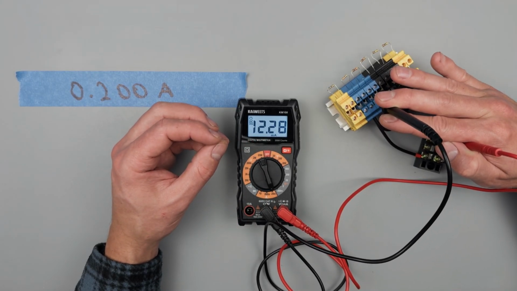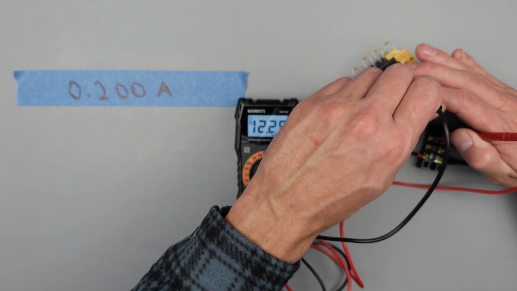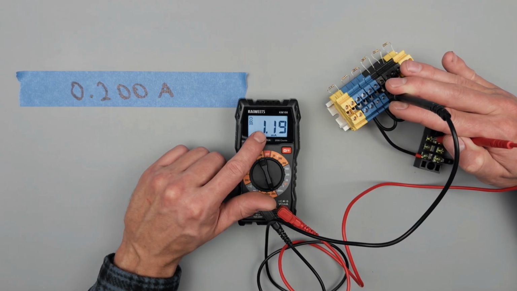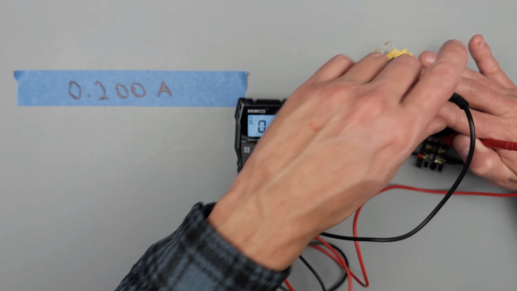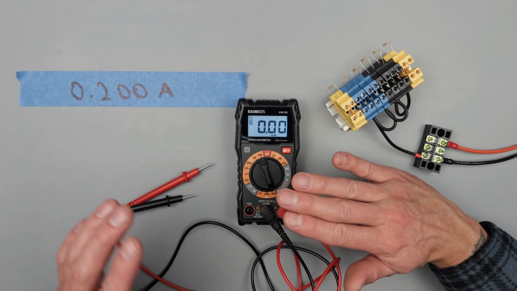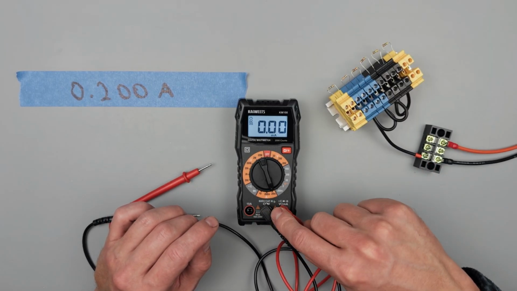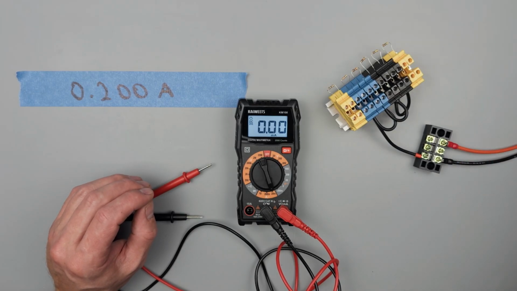This detail is going to be really handy because we're making such small measurements. Let's go to the next one down. Cool. And then this one is 1.19. 0.11. Remember, whenever you're done doing current measurements, always make sure you put your leads back to this configuration or you're going to short some stuff out, and that's not fun for anybody.